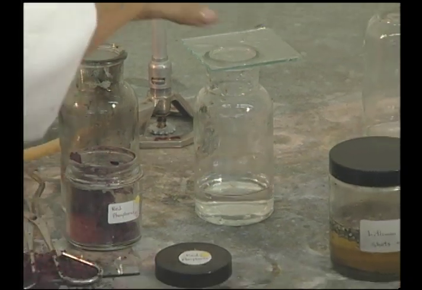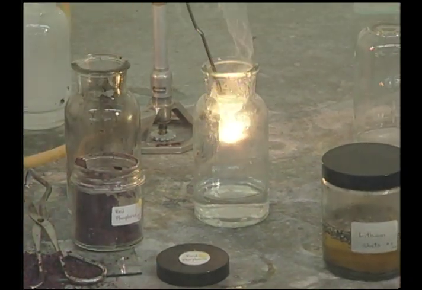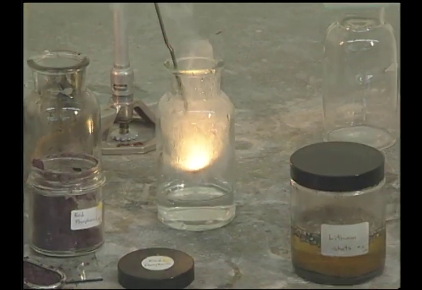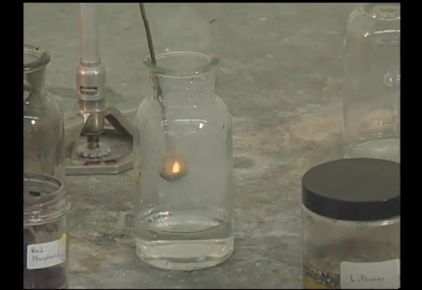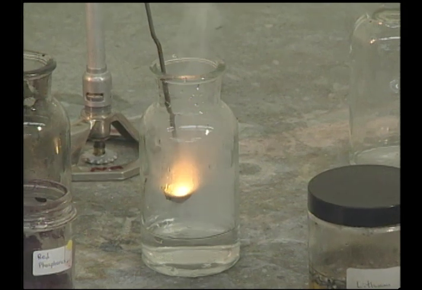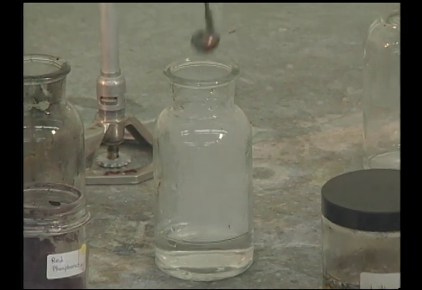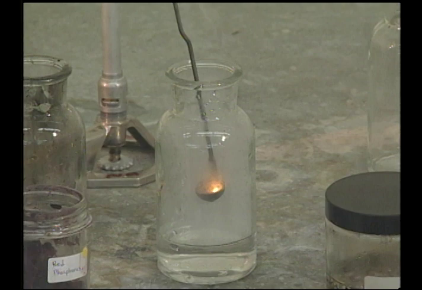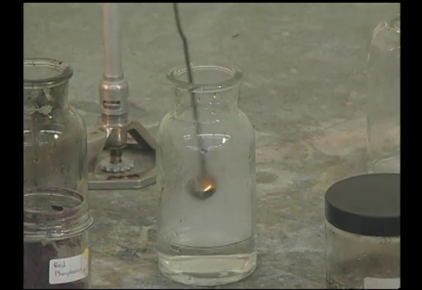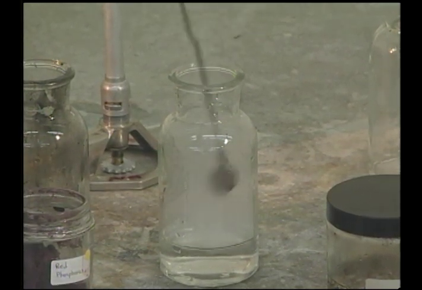See, it's activated now. See how it burns much more brightly when it's in contact with oxygen.